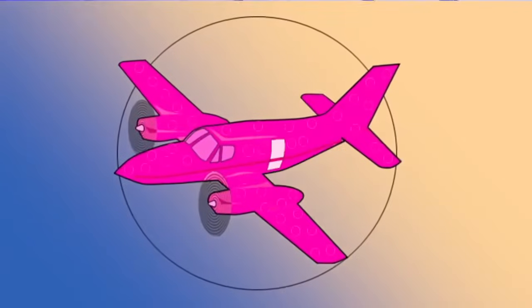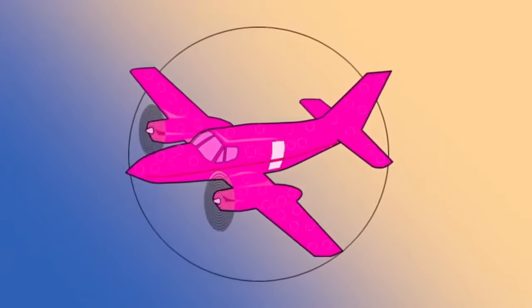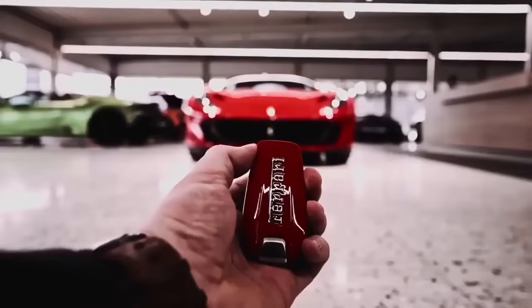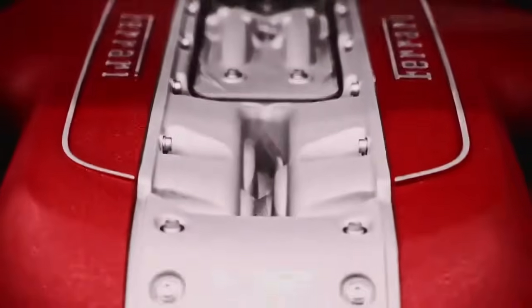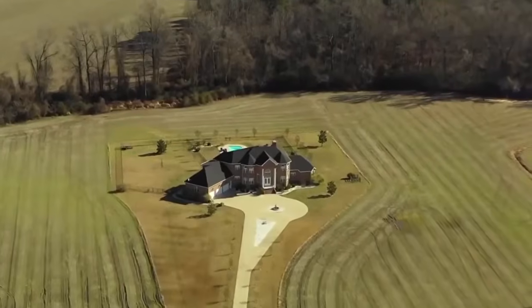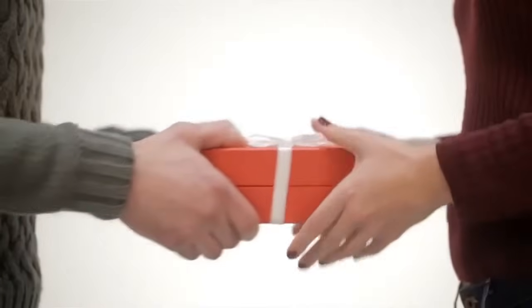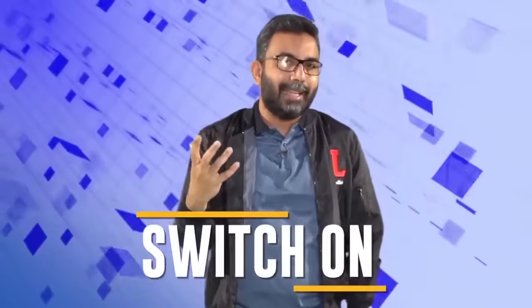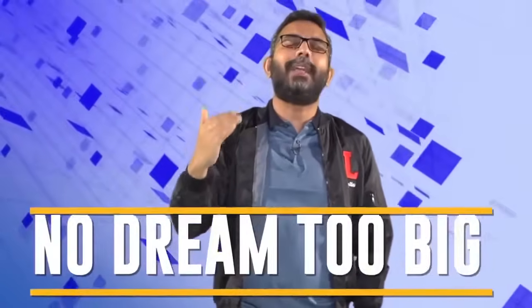If you want a pink private jet plane with yellow polka dots, go ahead. If you want a Ferrari, if you want a slightly bigger house, if you want to upgrade your car, if you want to provide great education for your children, if you want to give back to your parents, or you want to own the city you live in, or you want to fly around the world like a Maharaja, it's okay. As long as you unleash yourself, as long as you switch on that button again that makes you human, that you are capable of dreaming. There is no dream that is too big. There is no dream that is too small.